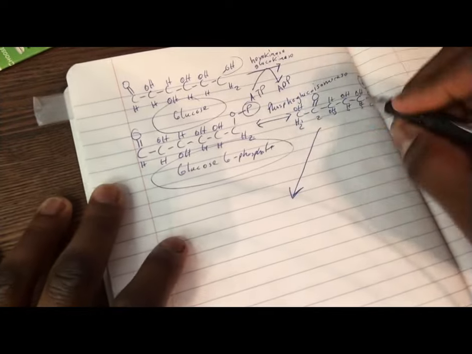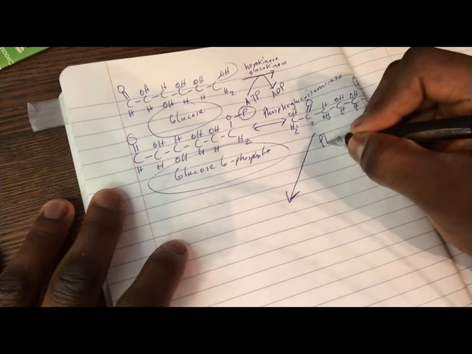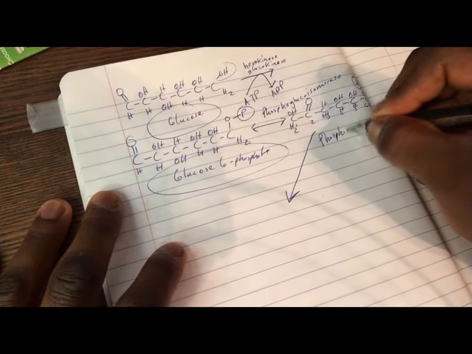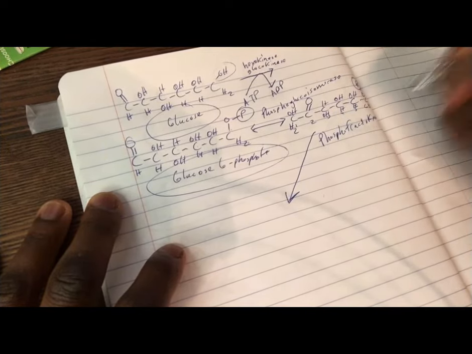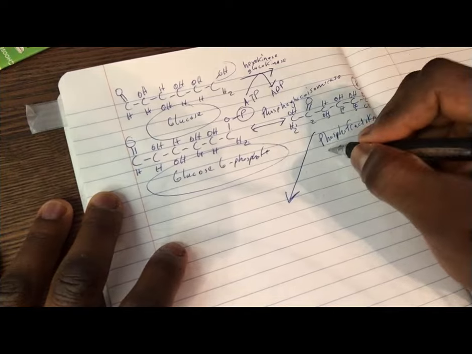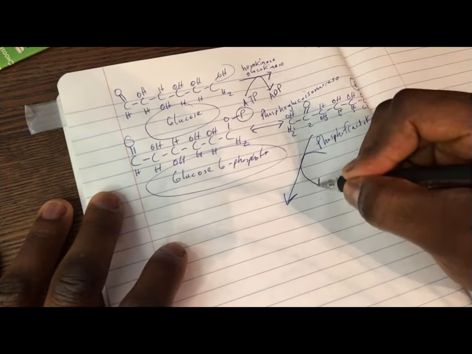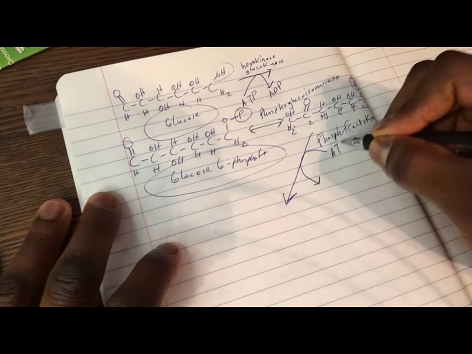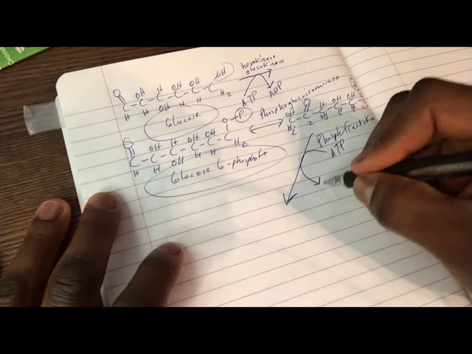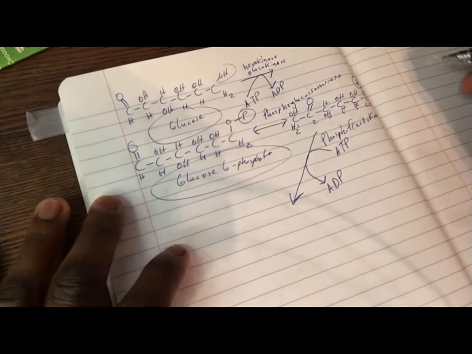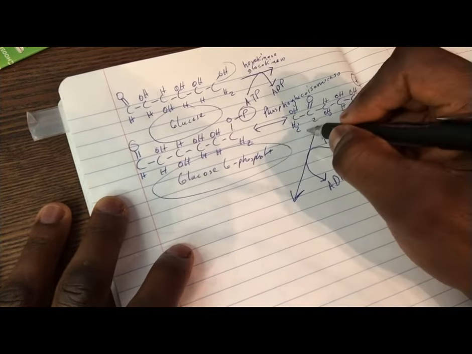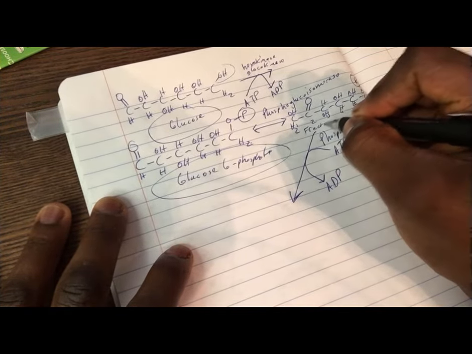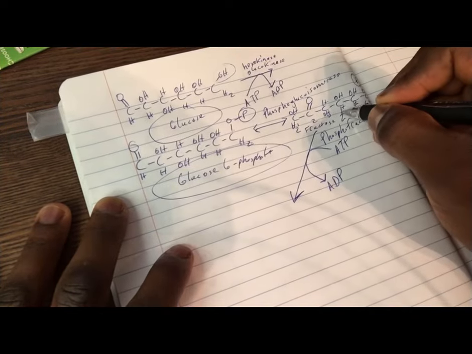Next reaction, we have phosphofructokinase 1, and we use ATP. So this donates a phosphate group. This is not reversible. We produce fructose 6-phosphate.